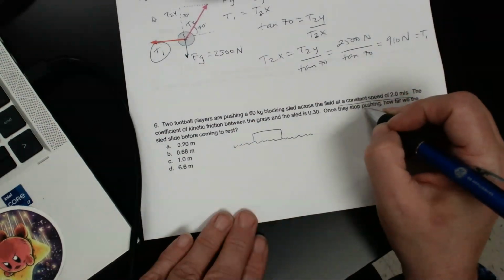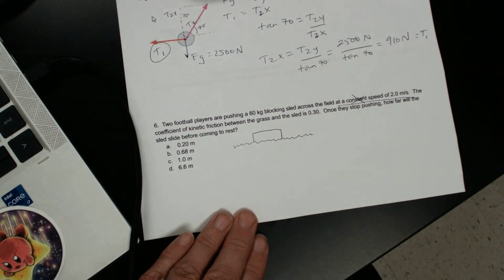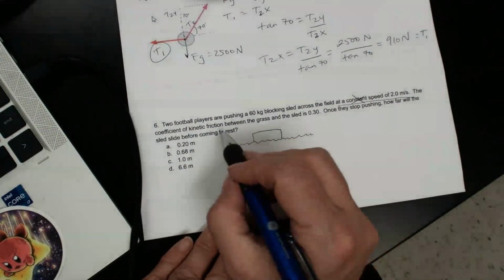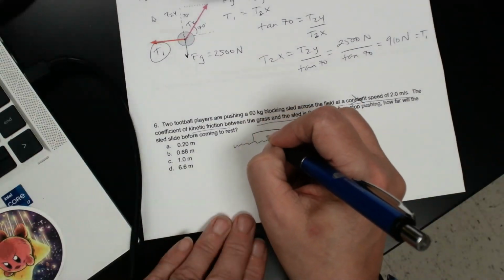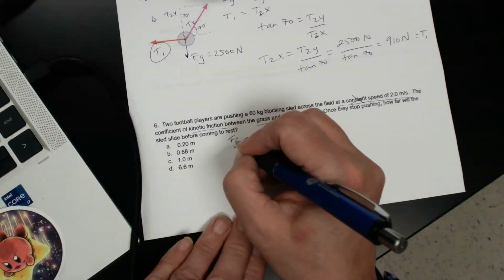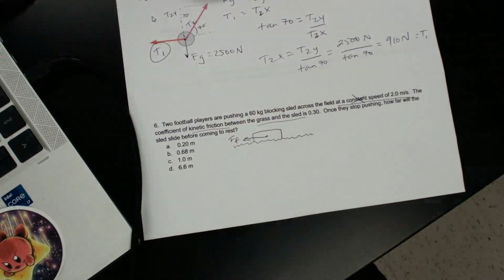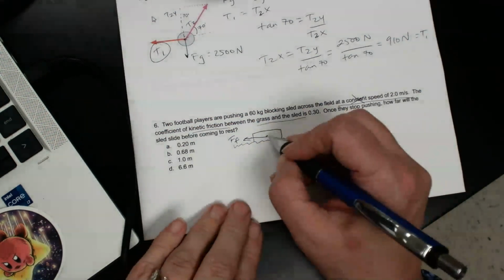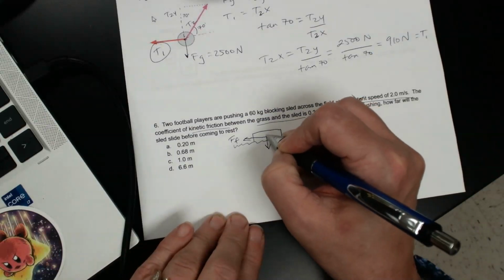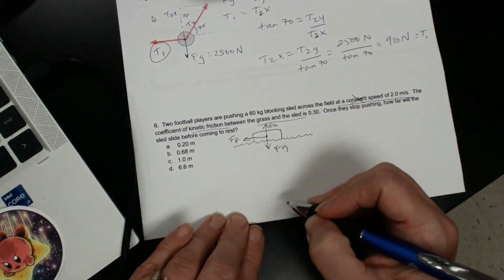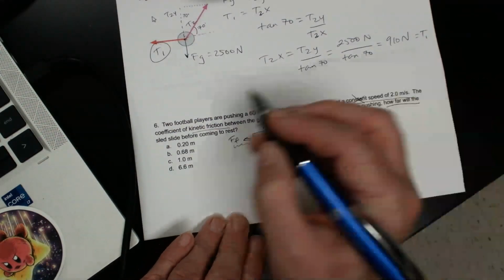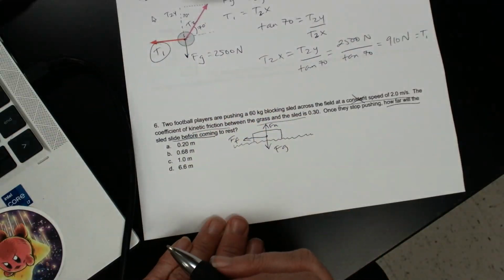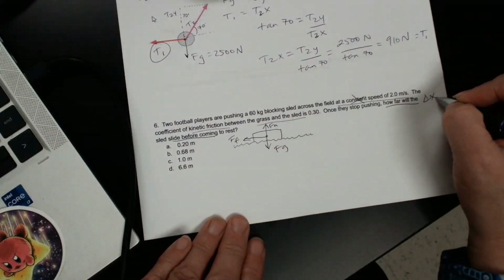and that constant's a little misleading here, okay, because it's really not constant. It's really going to be slowing down because there is kinetic friction between the grass and the sled. So eventually, this thing is going to come to a stop, because imagine you give something a push and then you let it go and it moves along until friction makes it stop. That's what's happening here. So it's really going to be slowing down. We want to know, once they stop pushing, how far is it going to continue to slide before it comes to a rest? So we really are wanting displacement here.